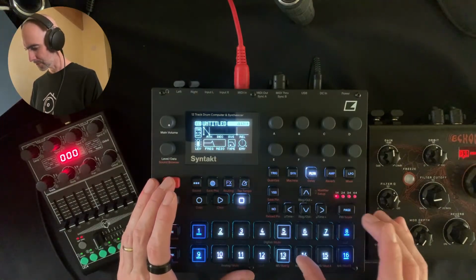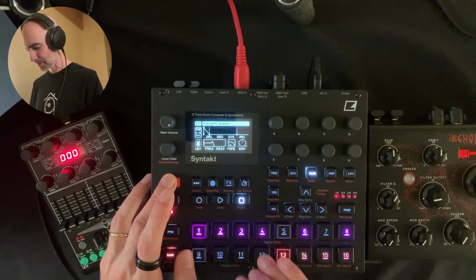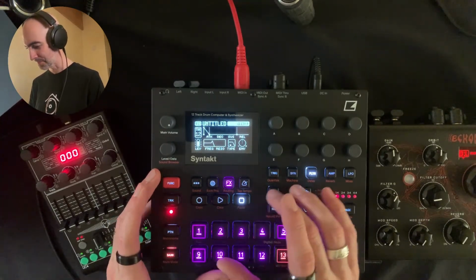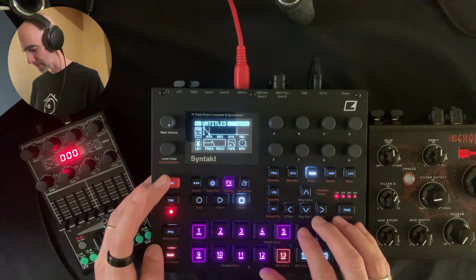Oh, what did I do here? Ah, this is why. So it seems that this pattern was not completely empty. That's why we did not hear what I was doing.